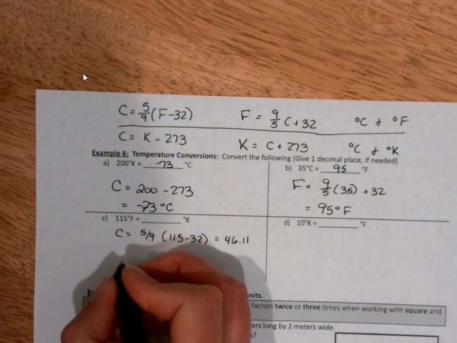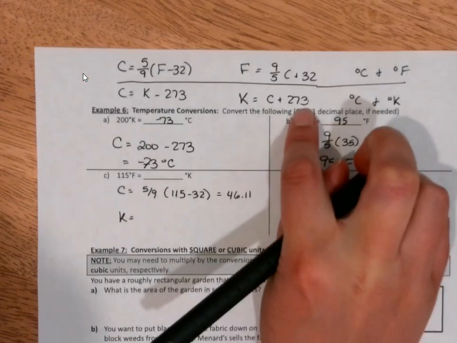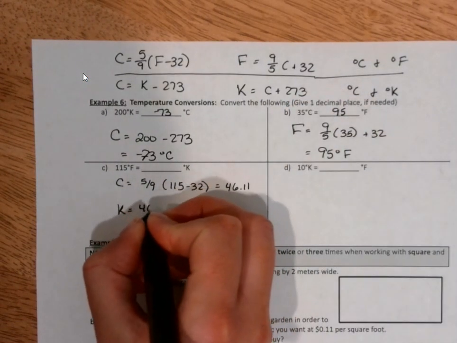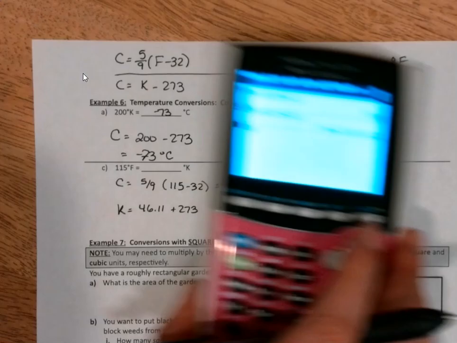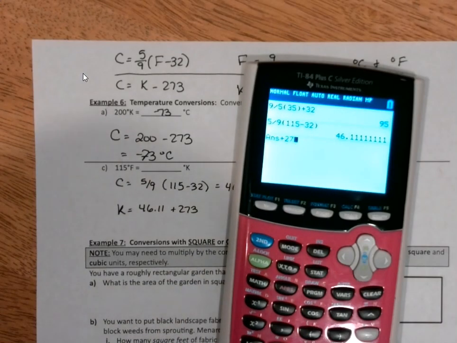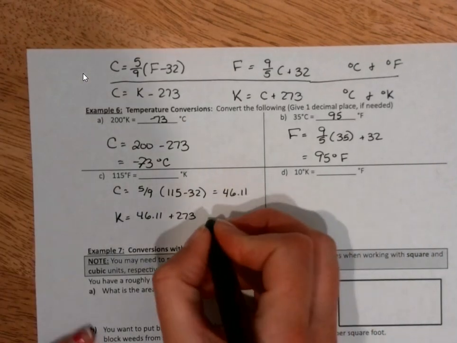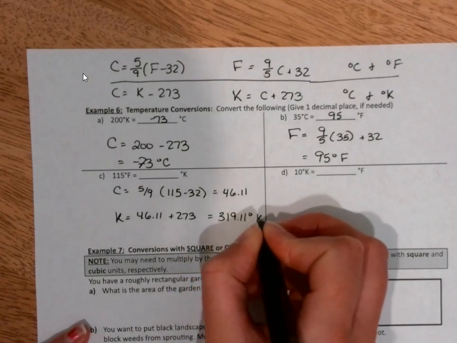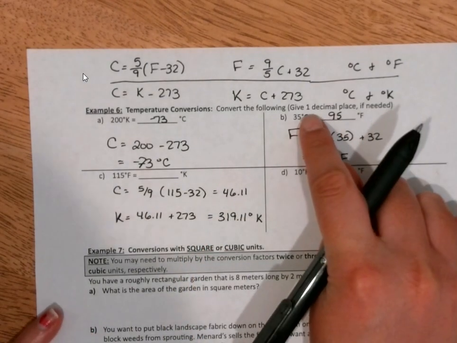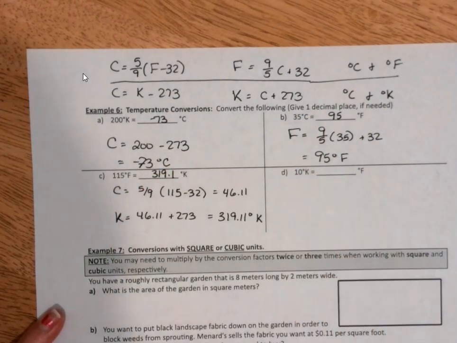And then Kelvin is the Celsius degree plus 273. So 46.11 plus 273 is 319.11. They've asked me to keep one place, but it's always good to keep two places in any intermediate steps. We're going to round that to 319.1 degrees Kelvin.